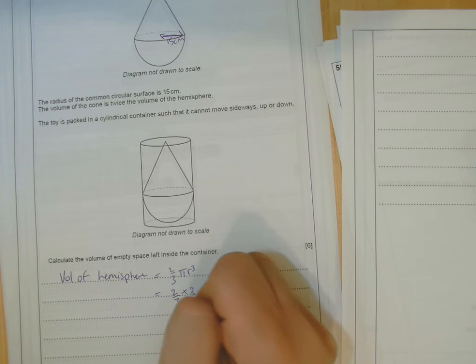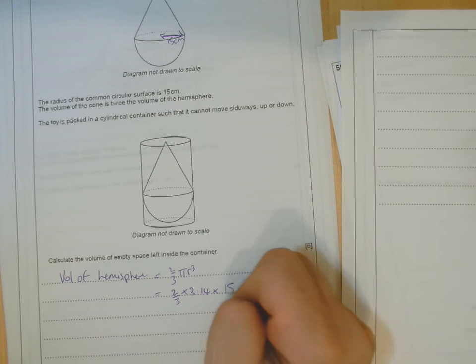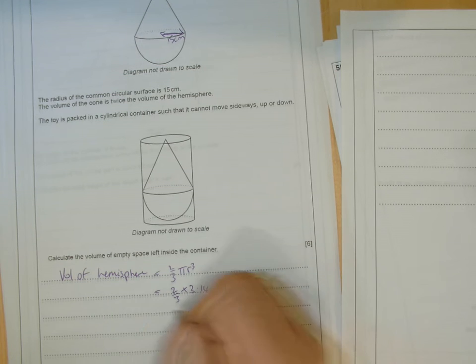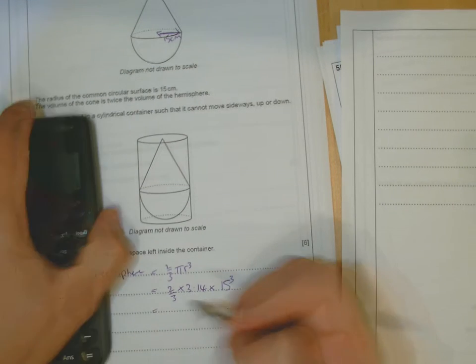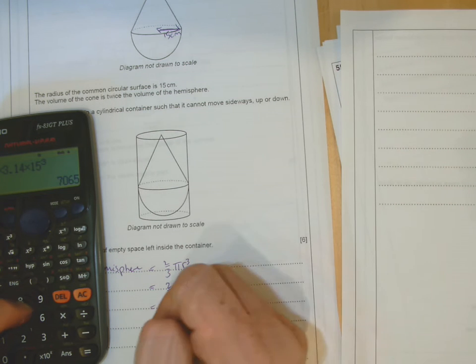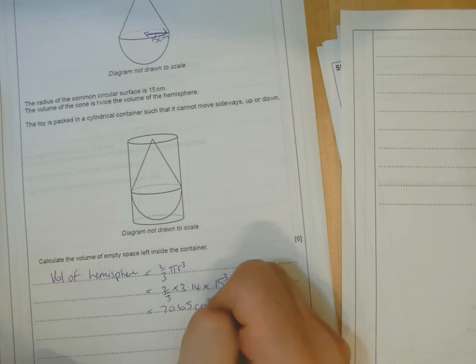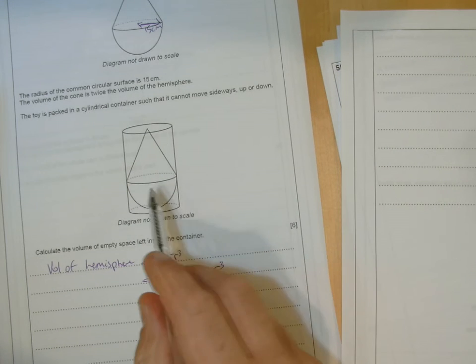It's a lot easier in terms of accessing here, because we know the radius is 15, so we'll work that out. So let's get my calculator. And we get 7065 centimeter cubed.